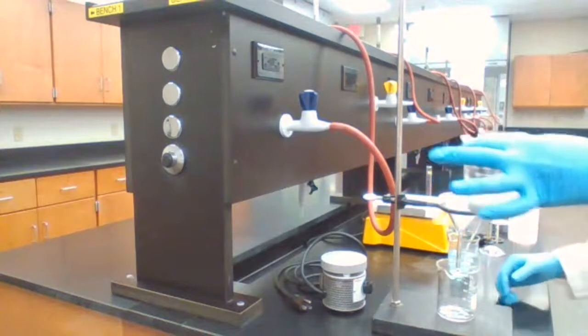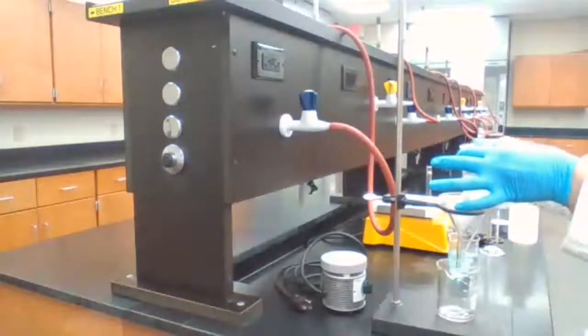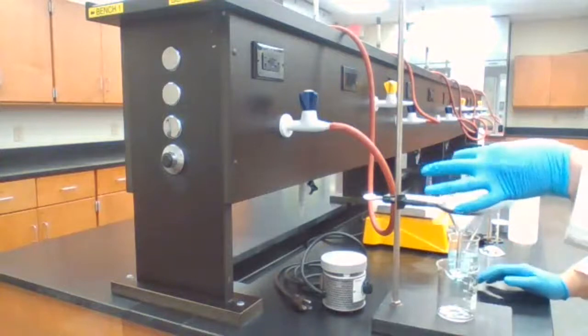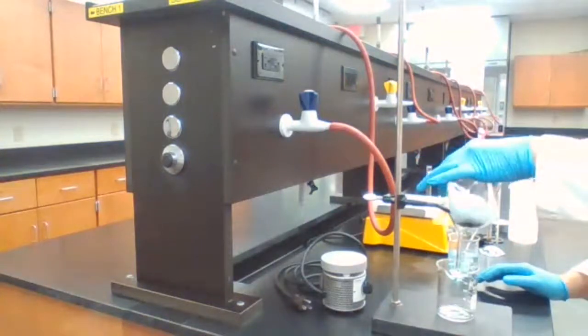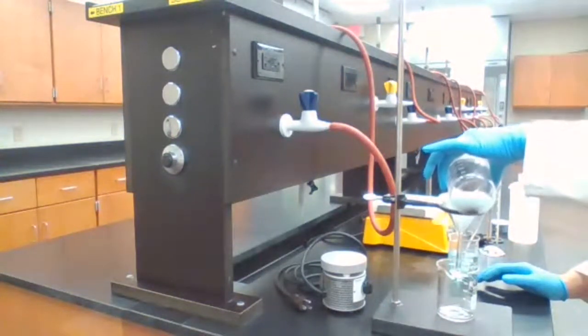To filter it, because I want the solid to be in the filter paper, I'm mixing it to make sure that all the solid is going to transfer.